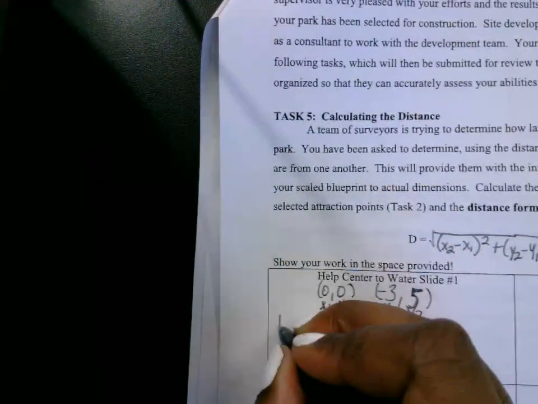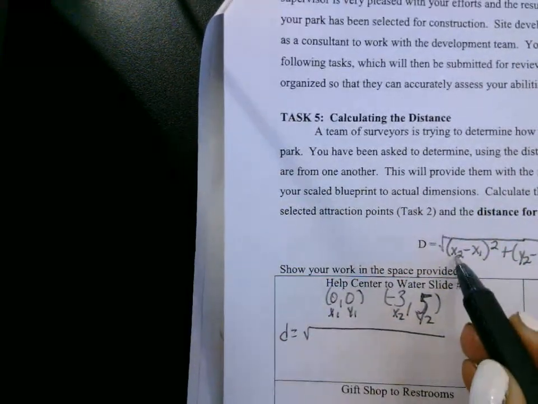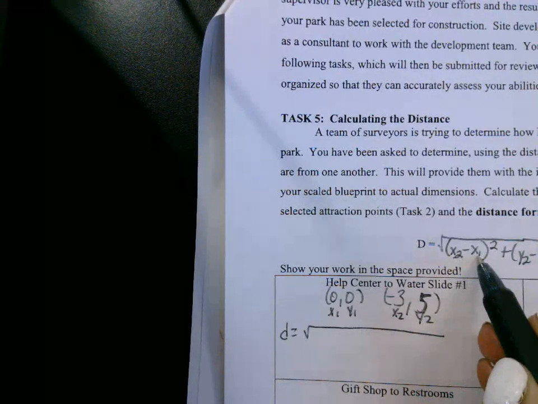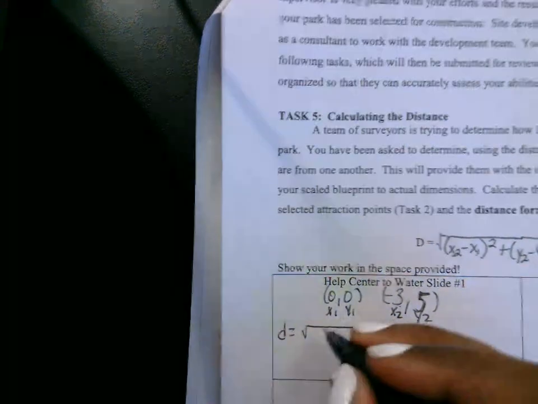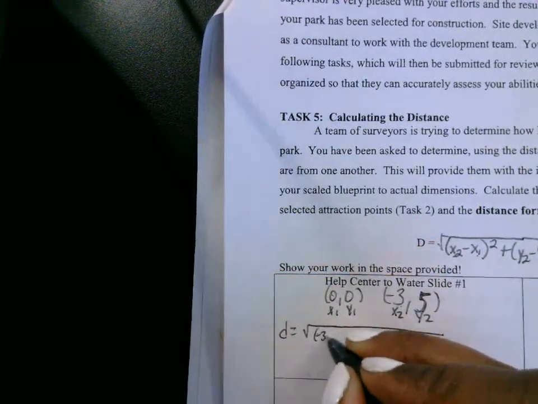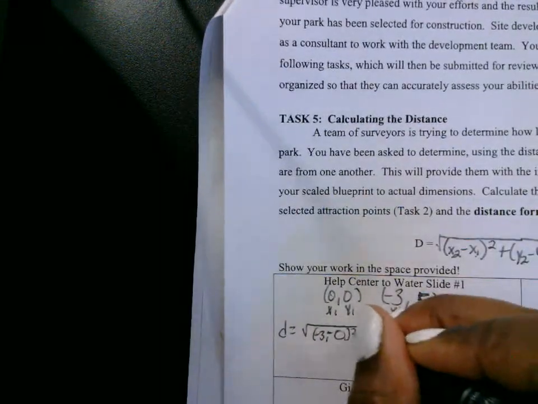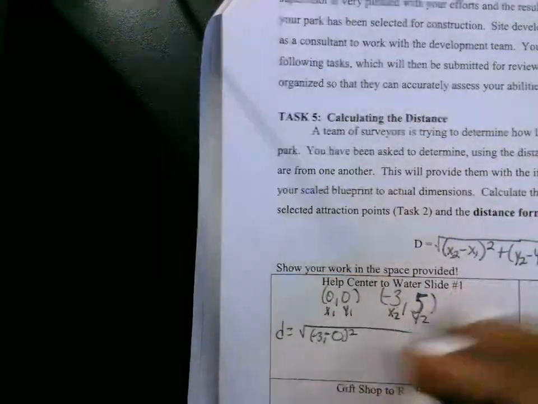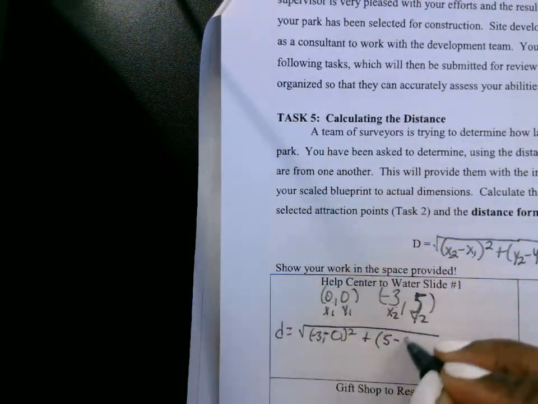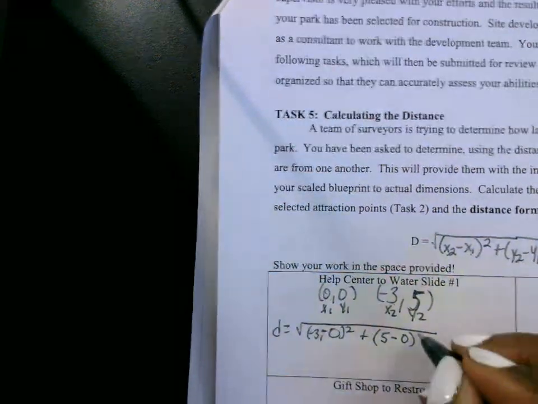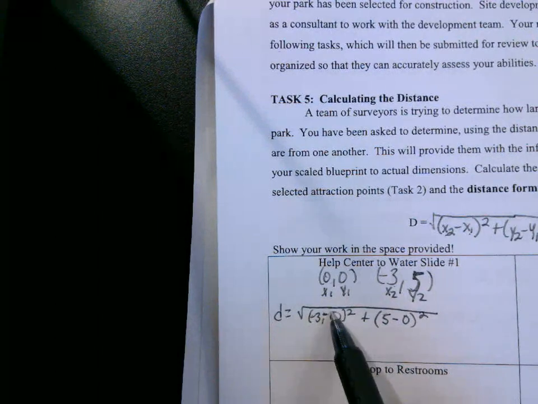We use the formula and substitute. Our distance is going to equal the square root of x2 minus x1. So x2 here is negative 3 minus 0, squared, plus y2, 5 minus 0, squared.